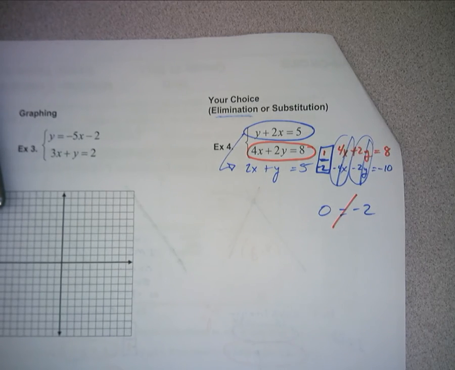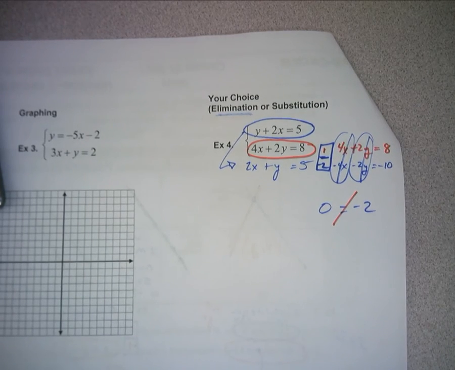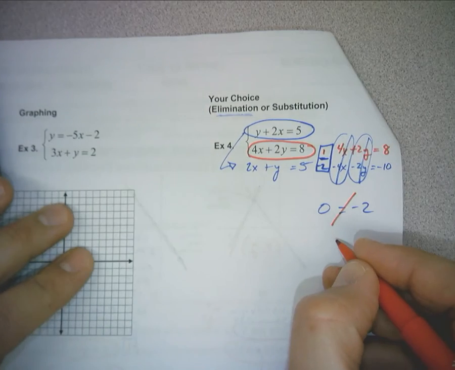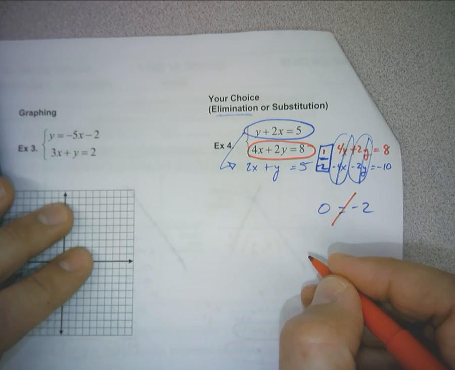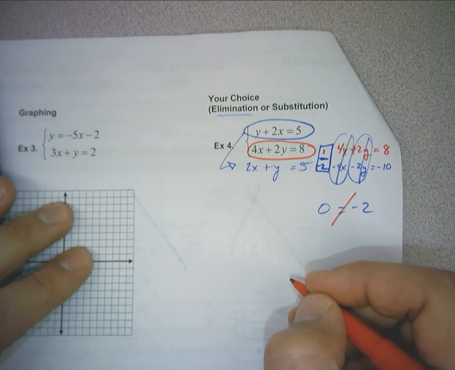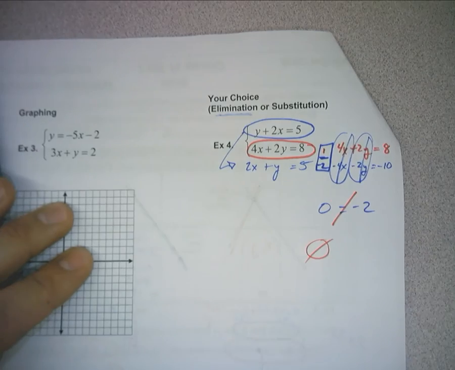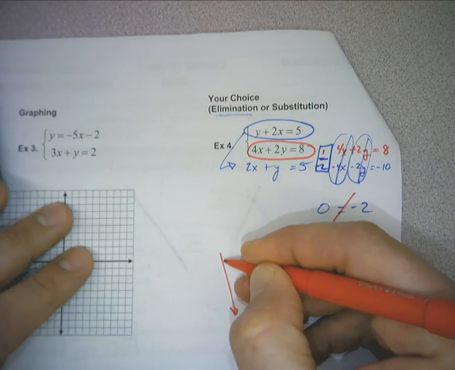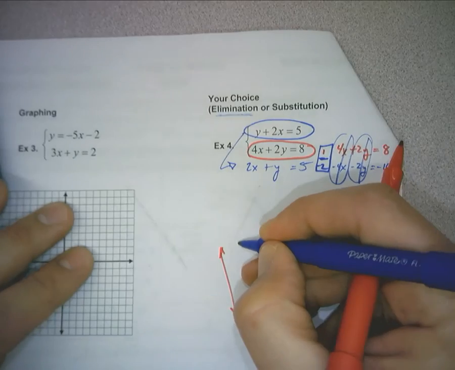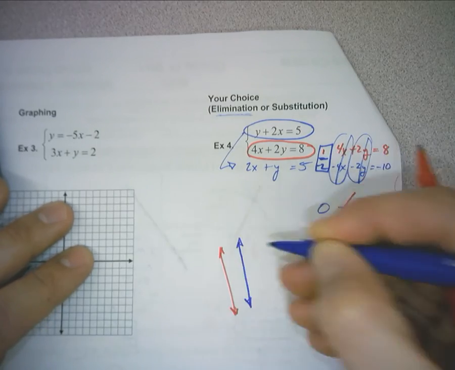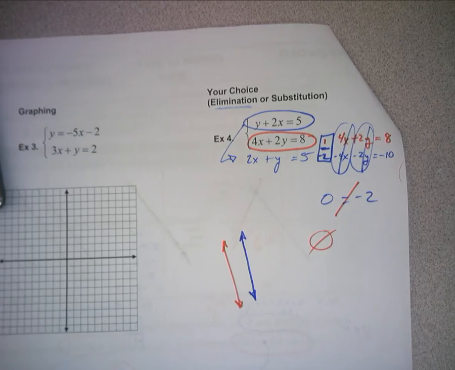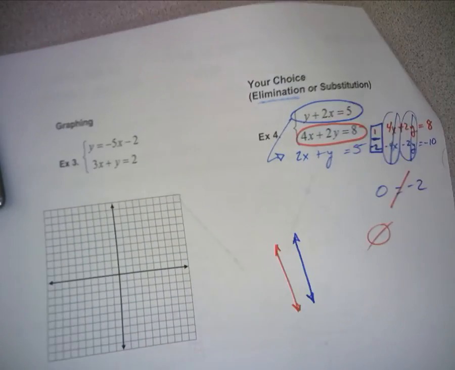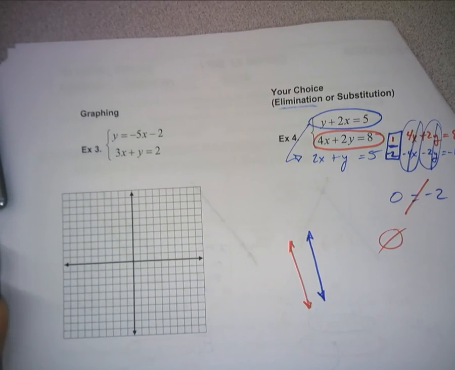Is that infinitely many solutions or no solution when you get a false statement? Infinitely many or no solution if it's false. Doesn't make sense. No solution. Yeah, this is the empty set, the null set. What we got going on here, guys, is we got two lines that never intersect. We got parallel lines. No solution on that one. Empty set, null set. Very good.